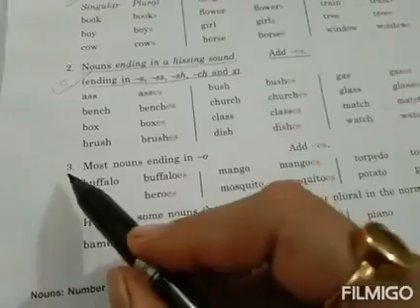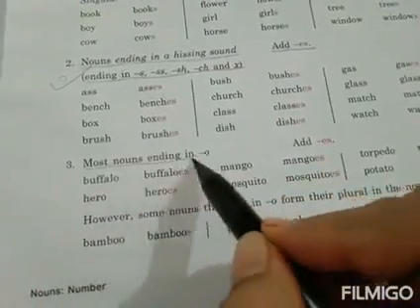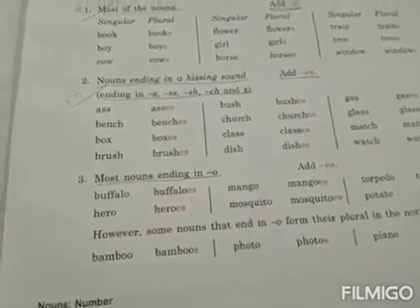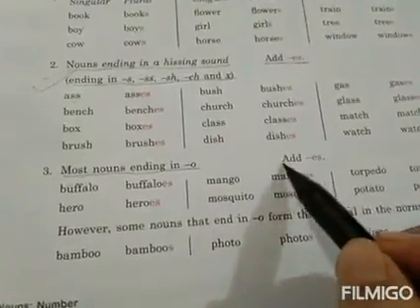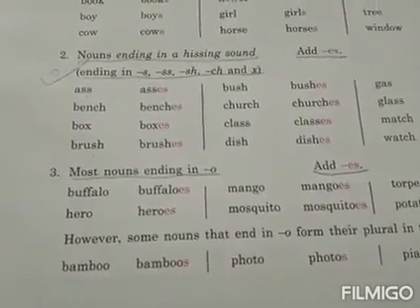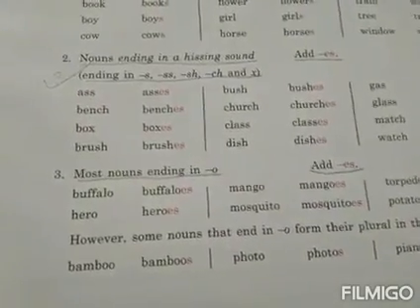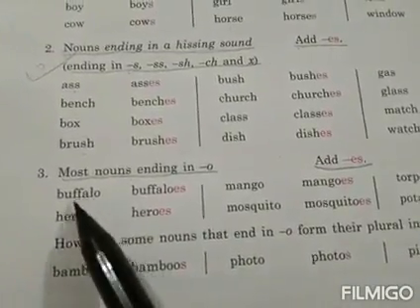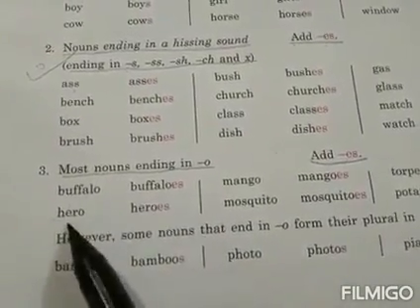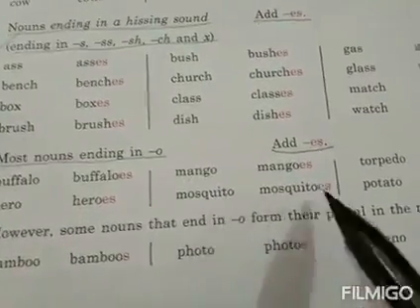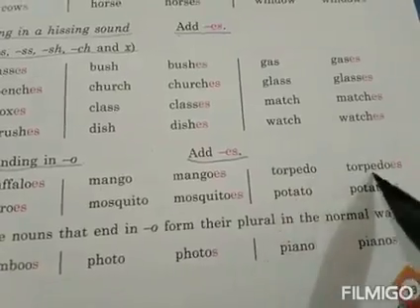Now the next one. What is the third rule? Most nouns ending in O. What do you do when it ends in O? For example, mango. You always add ES because that is also kind of difficult to speak if you add only S, right? And the pronunciation becomes S only, but you have to add ES. Now let us read the examples here. Buffalo, buffaloes. Hero, heroes. Mango, mangoes. Mosquito, mosquitoes. Torpedo, torpedoes. Potato, potatoes.